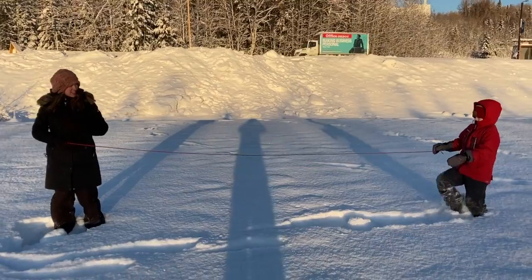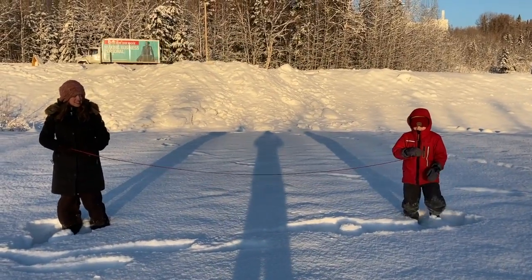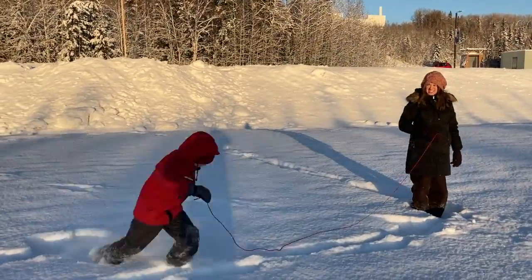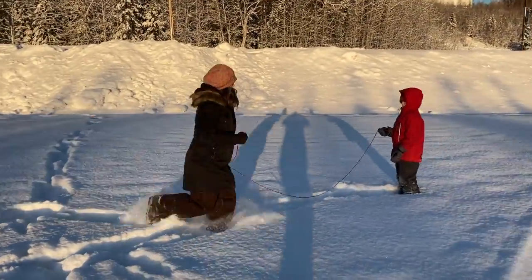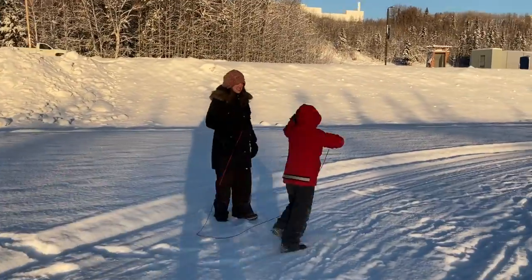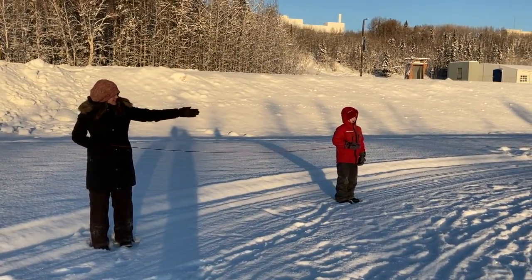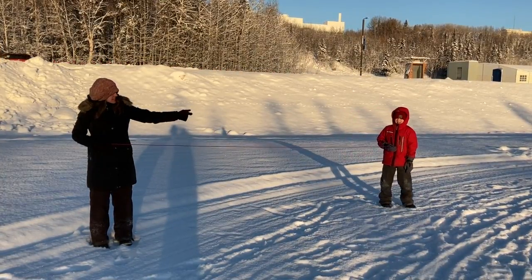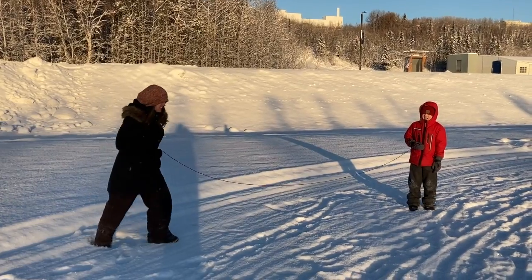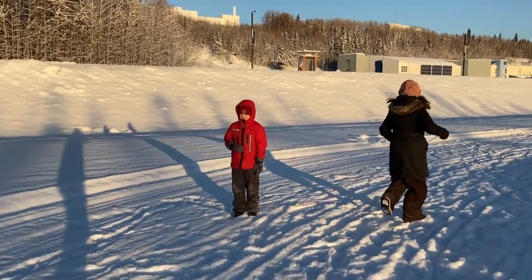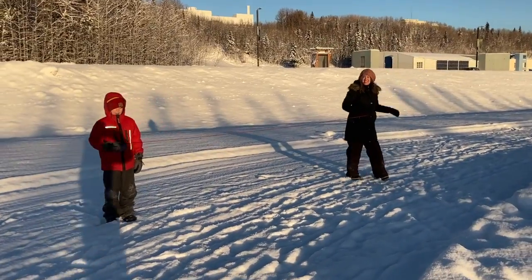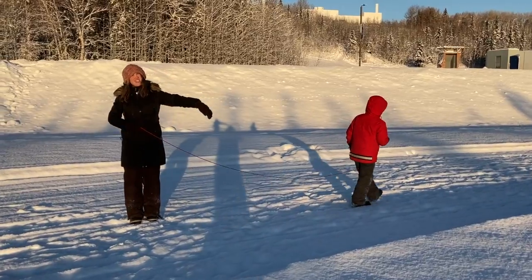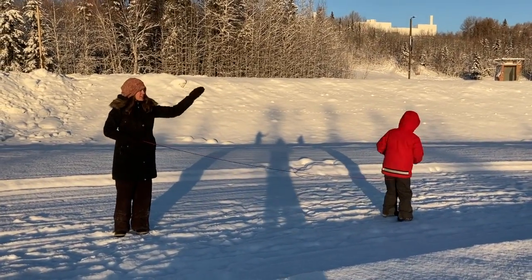Face that way. 5. Line up a little more like that. We're at an angle. Move over this way. Walk forward. Okay, that was 9. 10. Yeah, so we want to make sure that we get a nice straight line and that we're not kind of going all wonky.